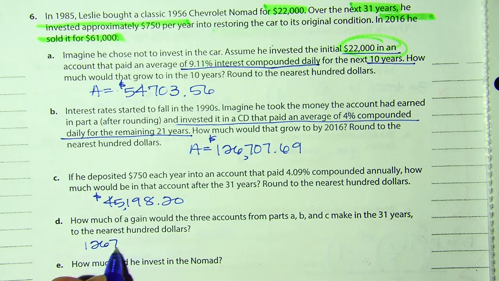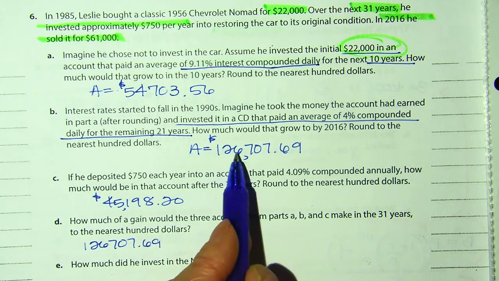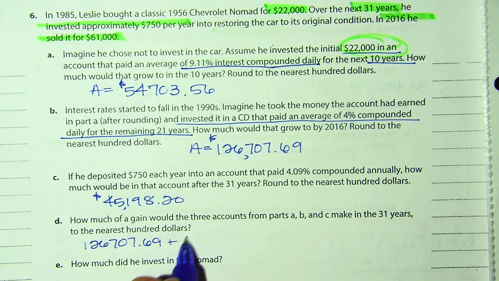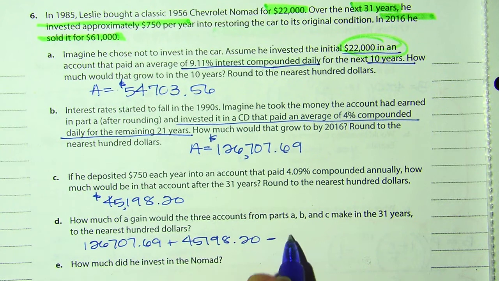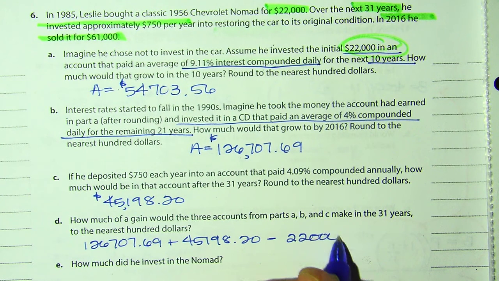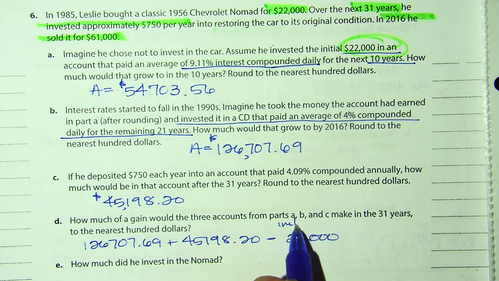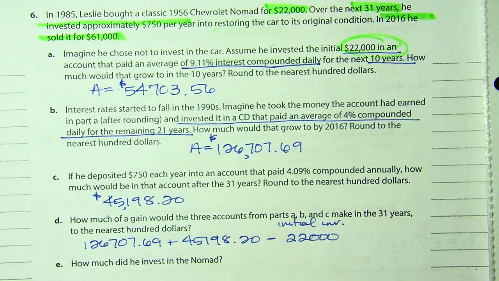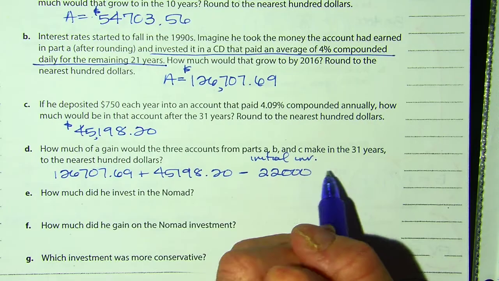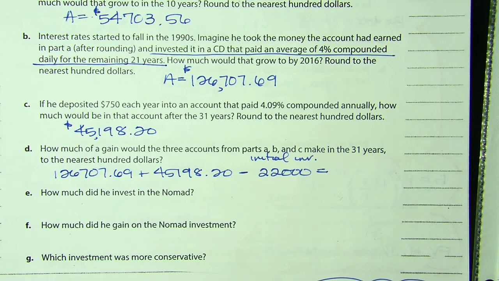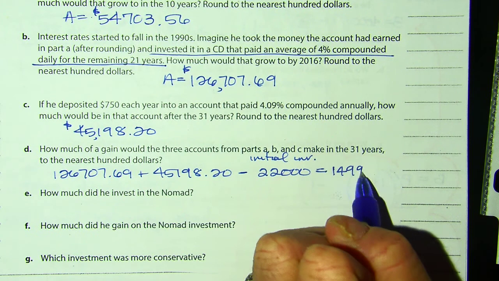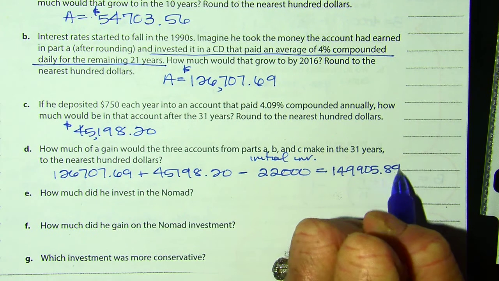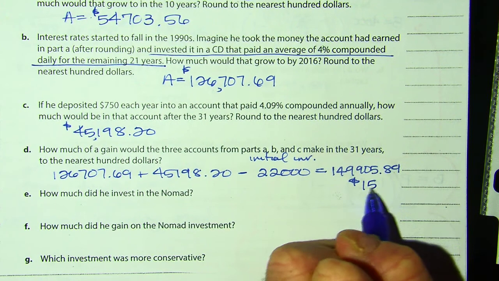So I have $126,000 in part B plus the $45,000 from part C minus the amount I invested. So this was the initial amount. This is the initial investment. So how much does he gain? I have that he gains $149,905.89.